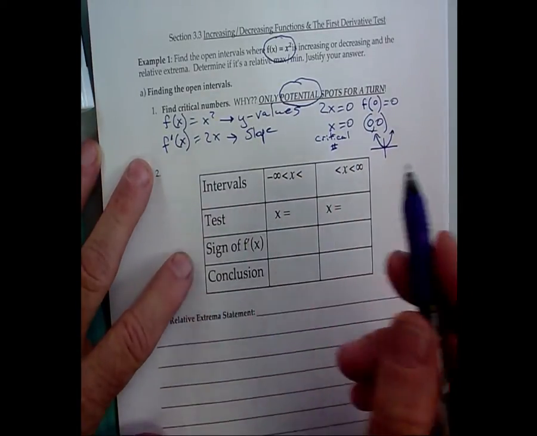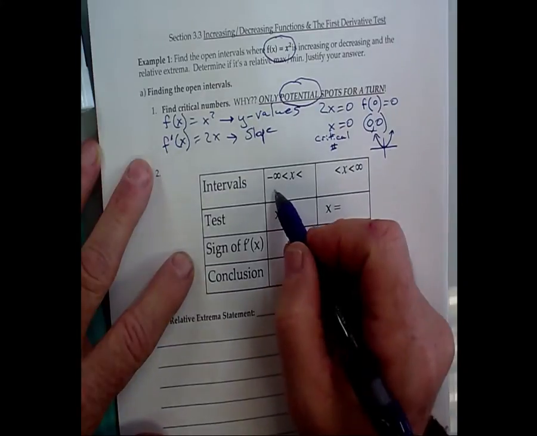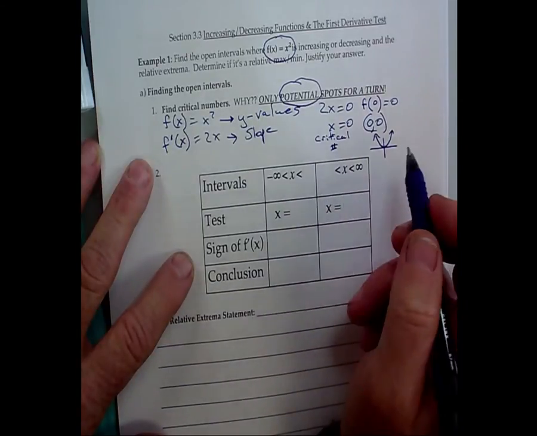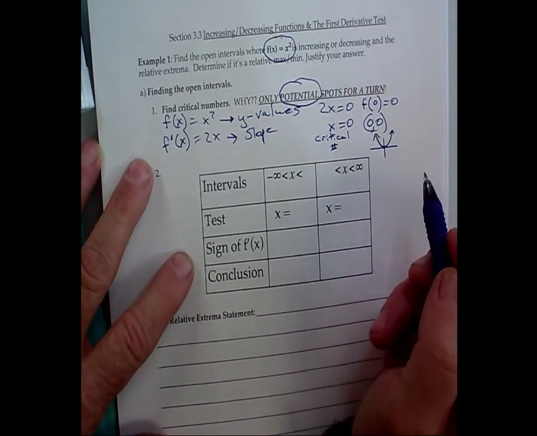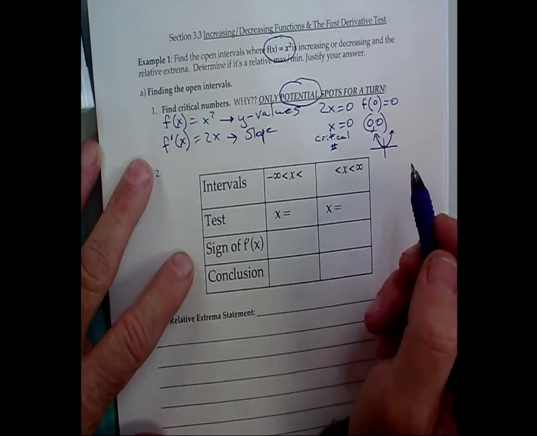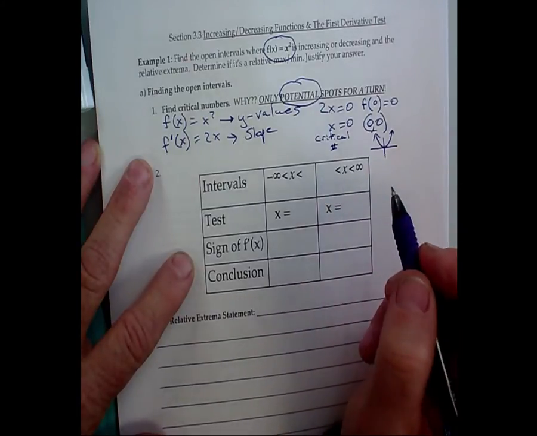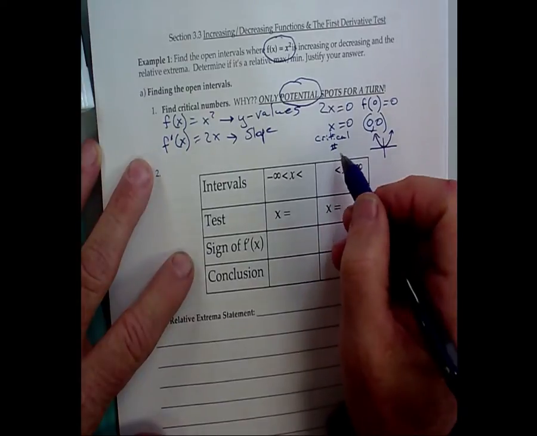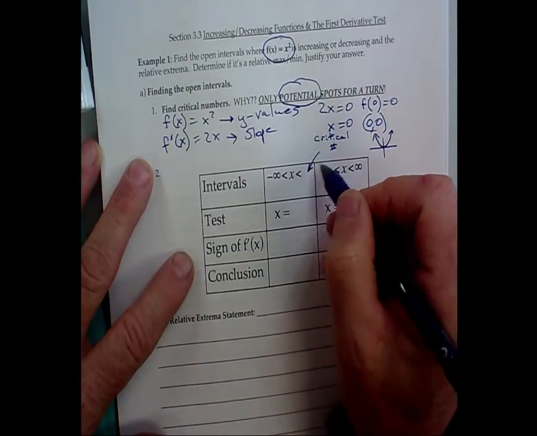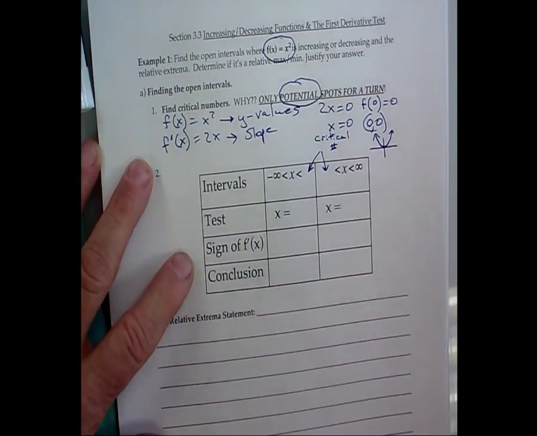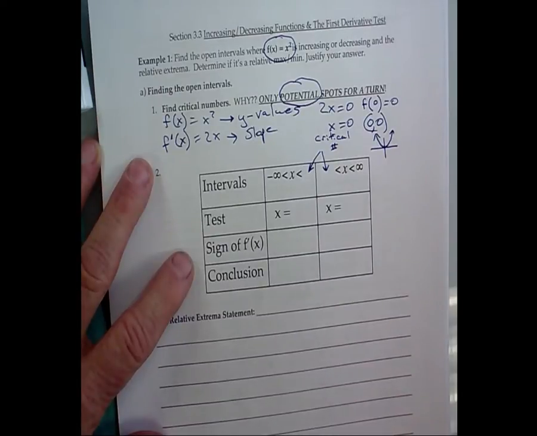Since it's open intervals, our turning around points will be relative min or relative max. And the critical numbers are what go right here. So if I have one critical number, I am going to have two intervals. If I have two critical numbers, I'm going to have three intervals.